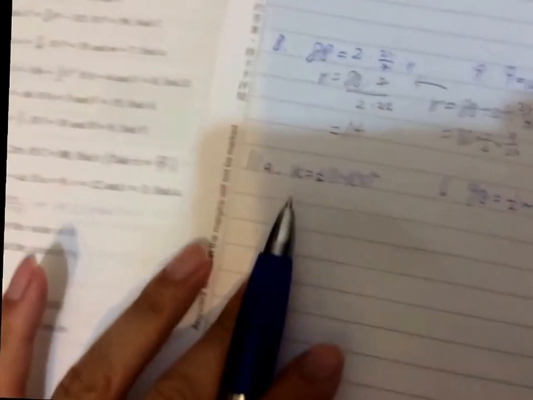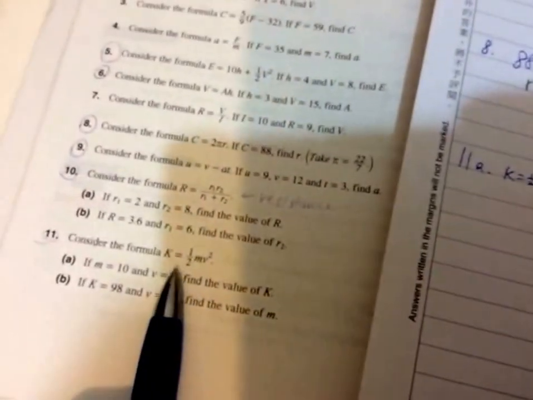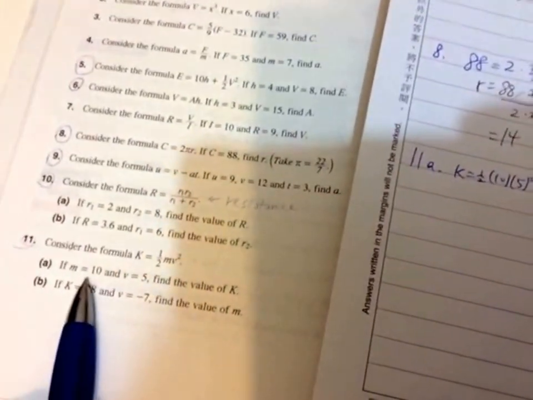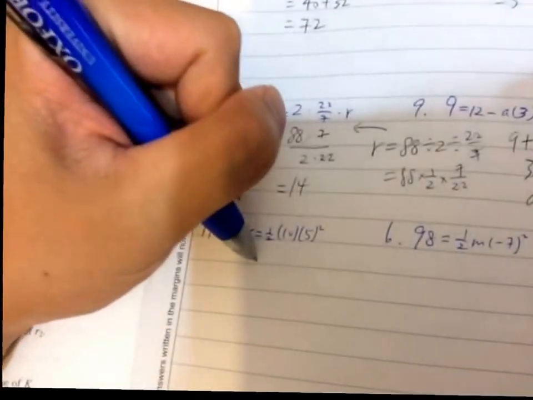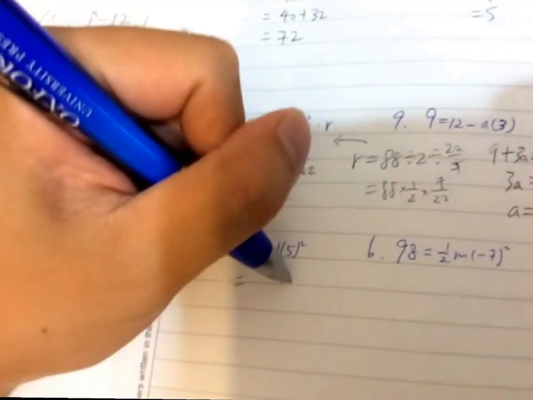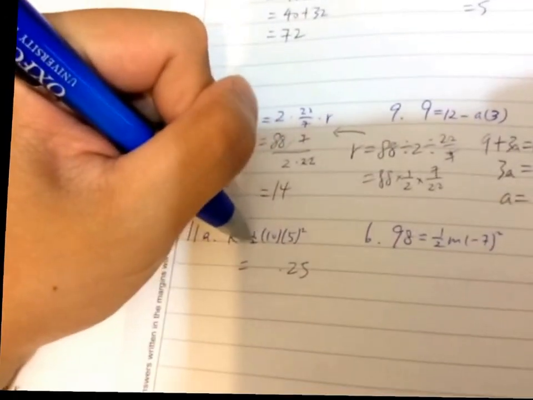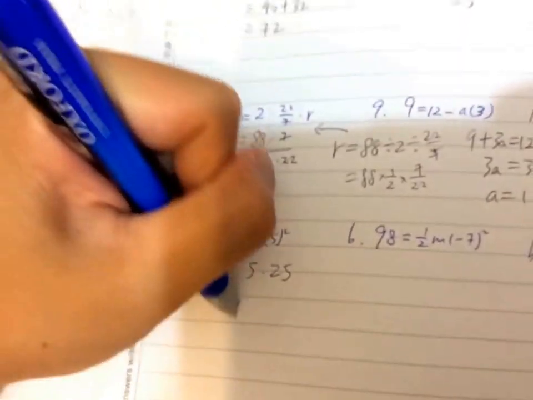Number 11a, k is equal to half times m times v squared. So m is 10, v is 5. 5 squared. So this will be, do the square first, 25 times 10 over 2. 10 over 2 is 5. So it's 125.